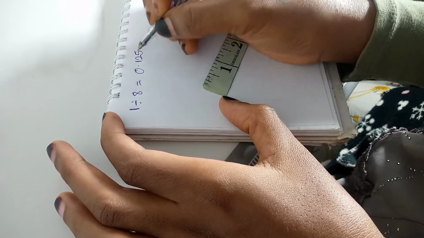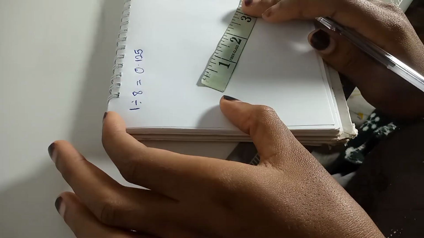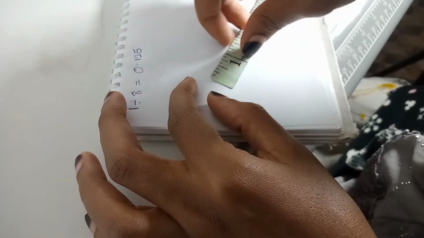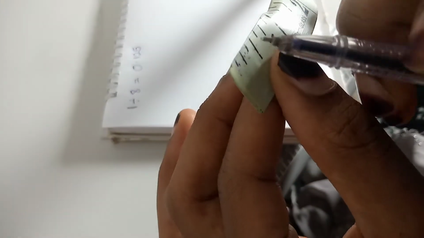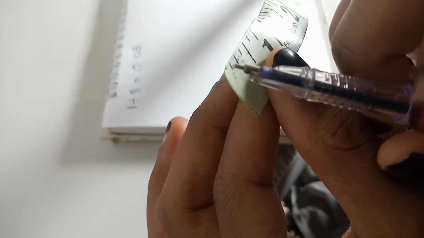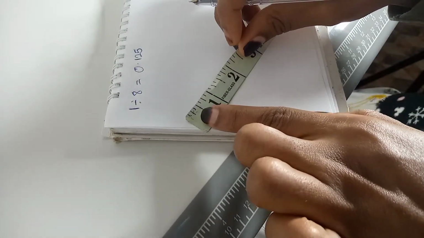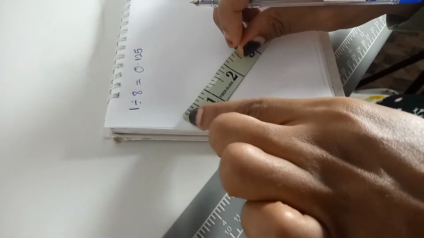Sorry, guys, 0.125. So the first digit here, the first column line, is 0.125.